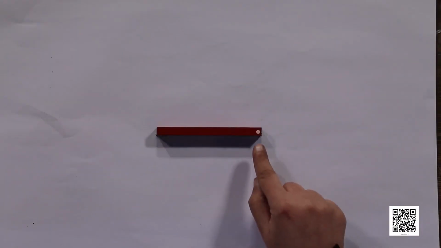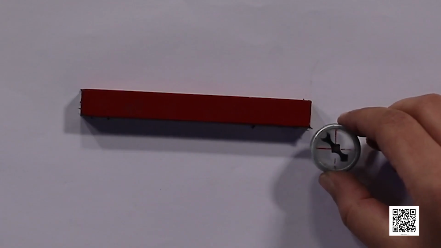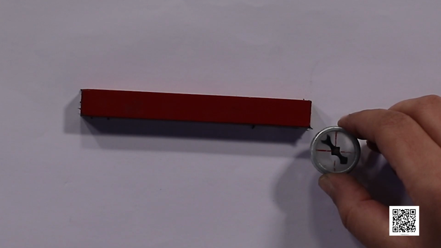So for this activity, just fix a sheet of white paper on a drawing board and place a bar magnet in the center of it. Notice this white dot which represents the north pole of the bar magnet. Now I am going to keep the compass needle at the north pole. Now when I keep the compass needle at the north pole, the south pole of the needle points towards the north pole of the magnet because opposite poles attract. And if you can see, the north pole of the compass is directed away from the north pole of the magnet. I am now going to rest the needle.